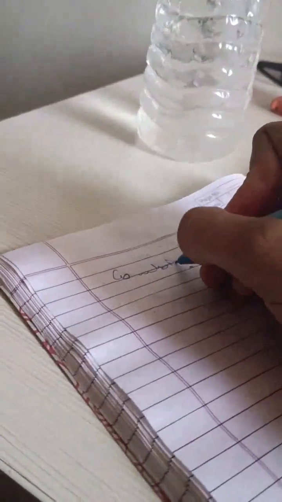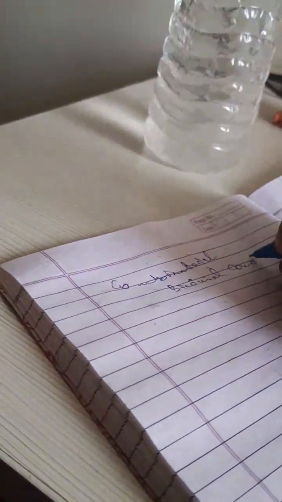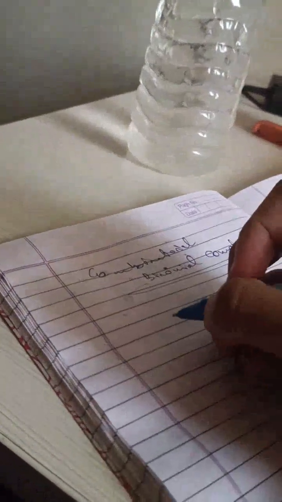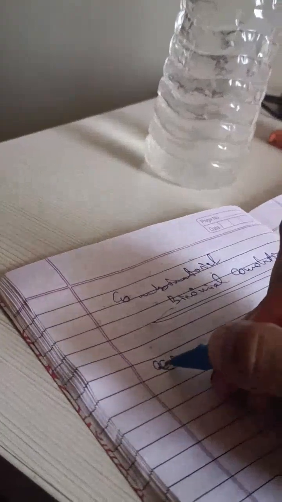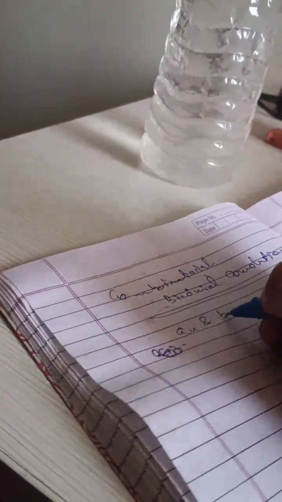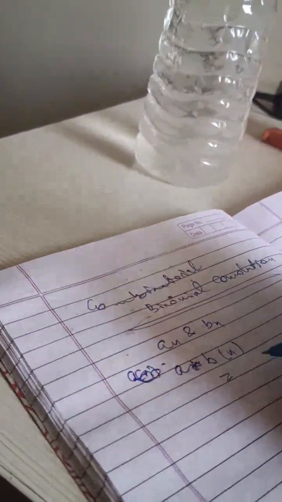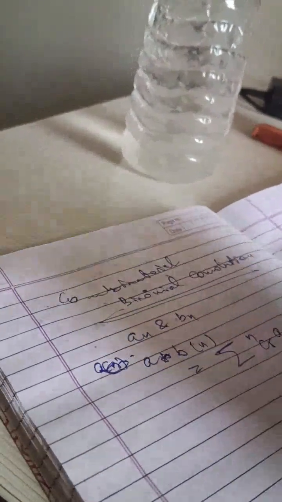Let's talk about combinatorial binomial convolution in detail. A convolution of two sequences, say a_n and b_n, is (a star b)(n), which is nothing but the summation of nCr a_{n-r} b_r.